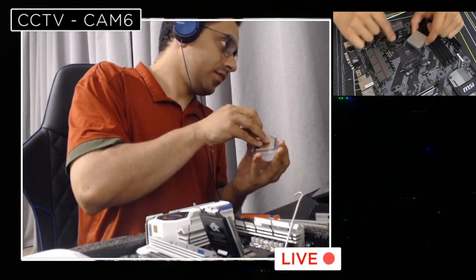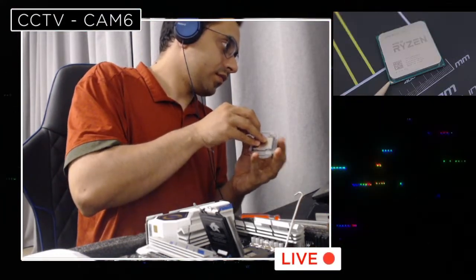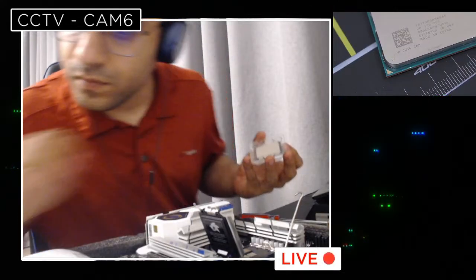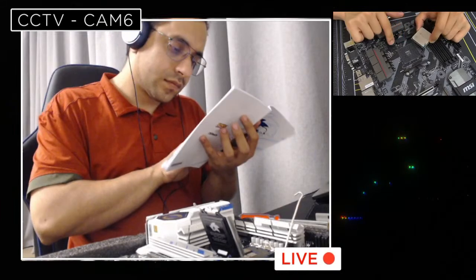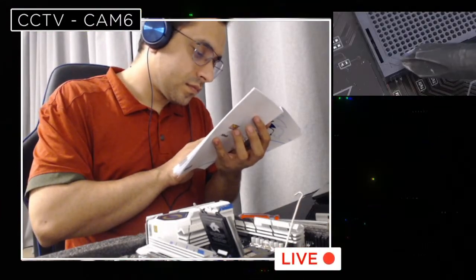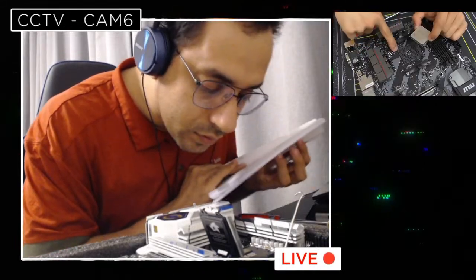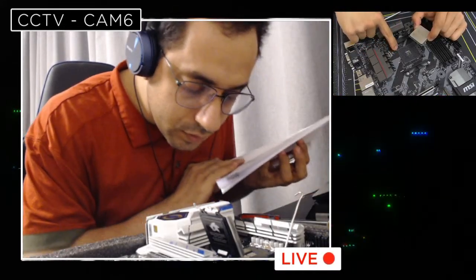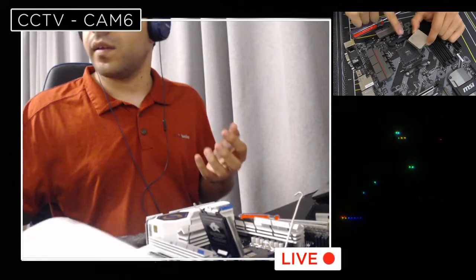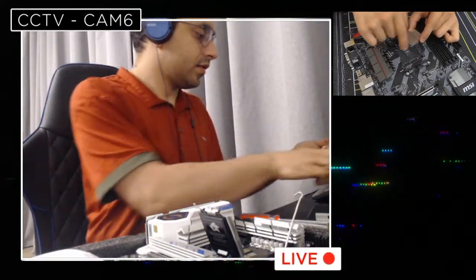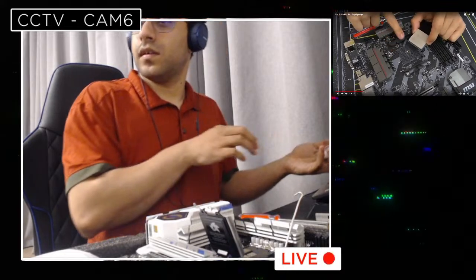The way you want to do this now is you want to take note of the golden triangle. There's a golden triangle on one of the corners of the CPU. And you want to match that with the small, tiny triangle in the corner of the socket. You can see there's a little arrow right in the corner there. That's going to match up with the gold arrow on your CPU.